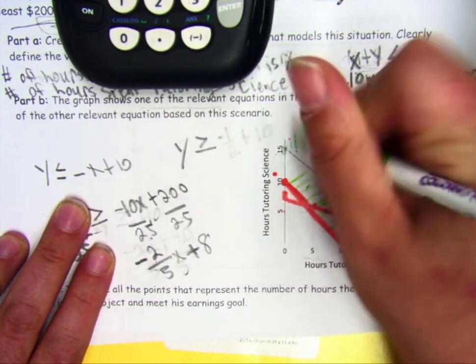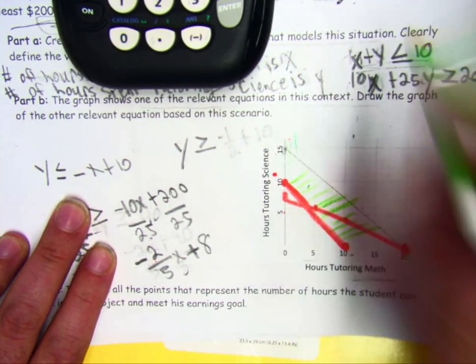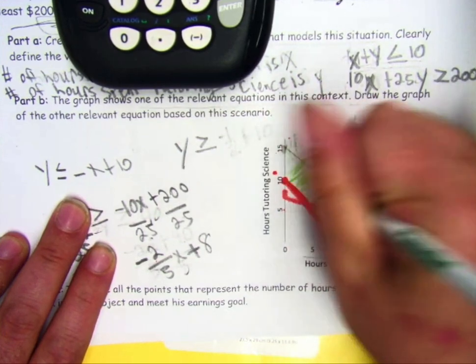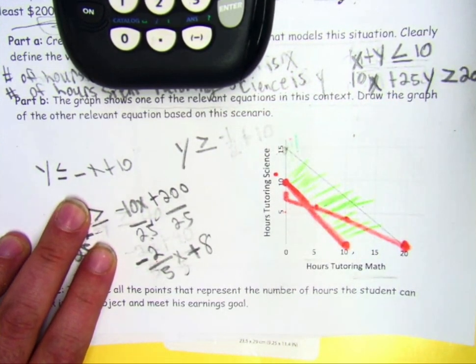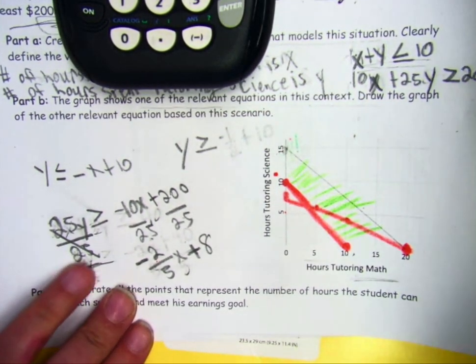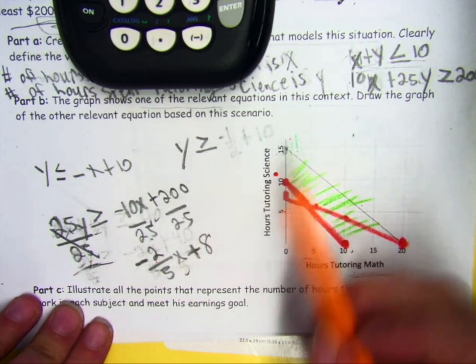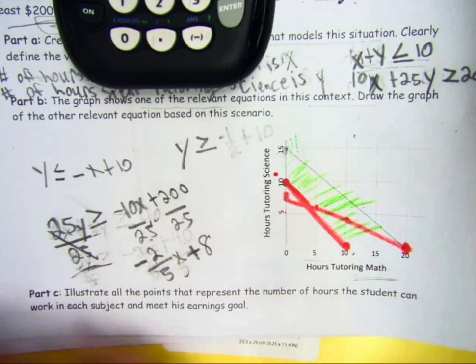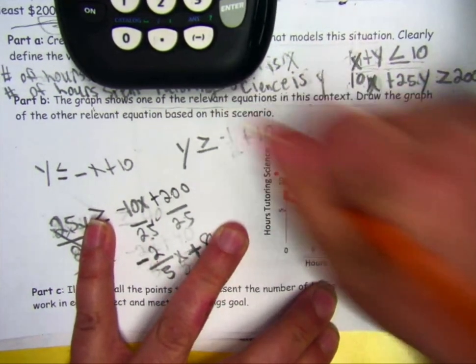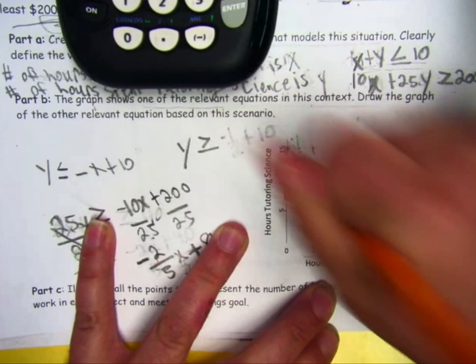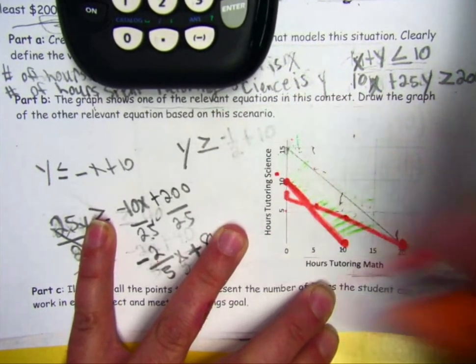Hope you're noticing I'm not using this anymore. Okay, and for the second equation, oops. For the first equation, we have y is less than. That was mistaken. Let me see what happens here.